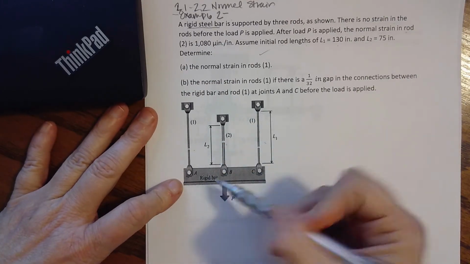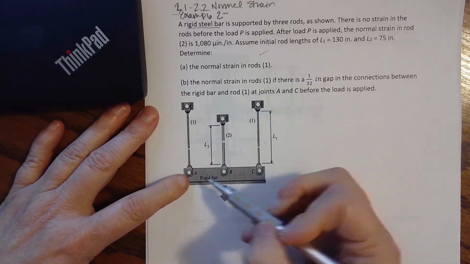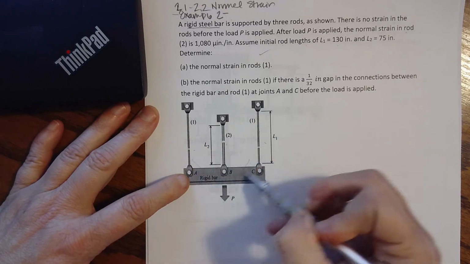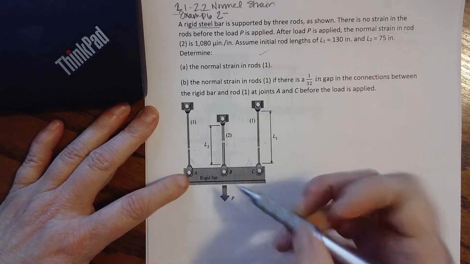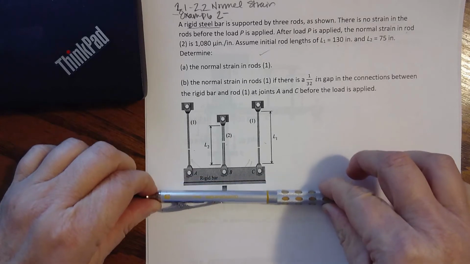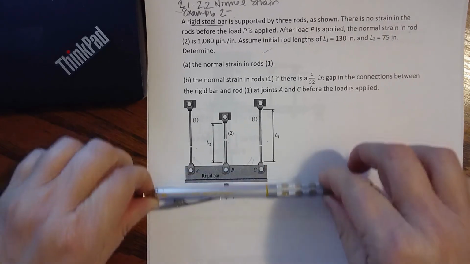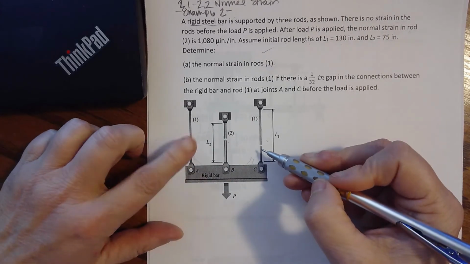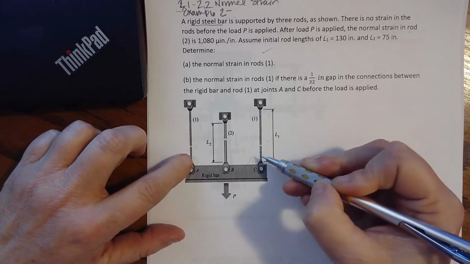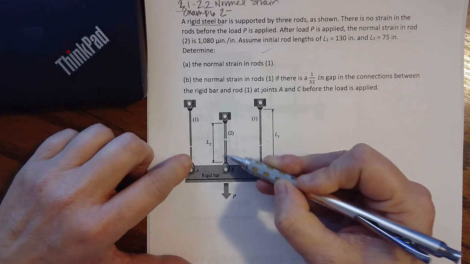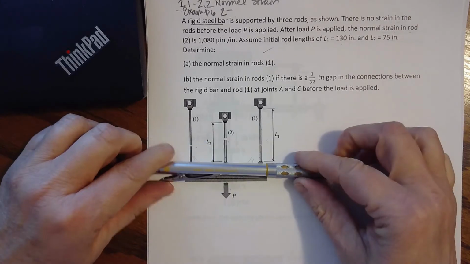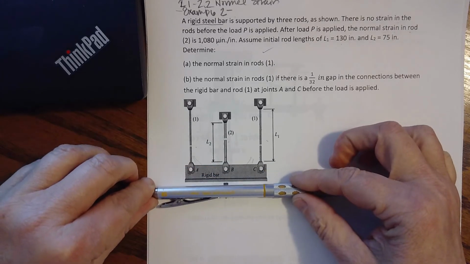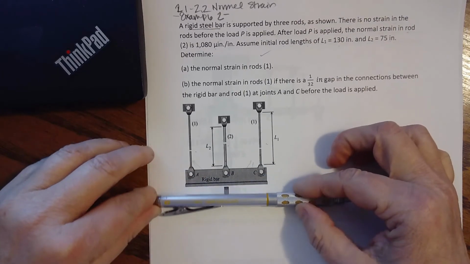So I have a rigid bar. That's important to know. It's not going to have any distortion in the bar. Like it's not going to bend like a rainbow as we pull down. It's going to come down as a unit. We also know that bar 1 and 1 on the outside are the same, and bar 2 is symmetrically in the middle. So I know that the whole thing is going to come straight down.